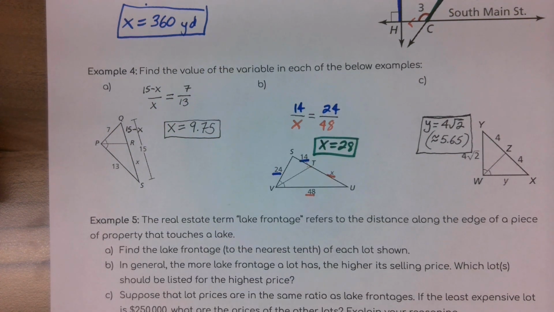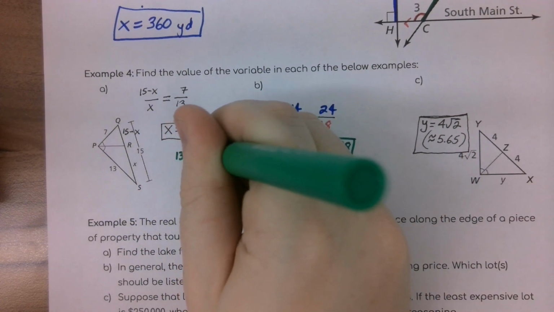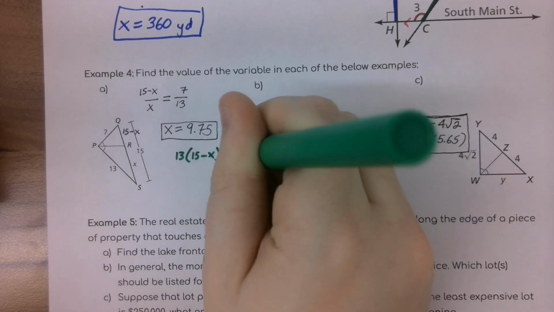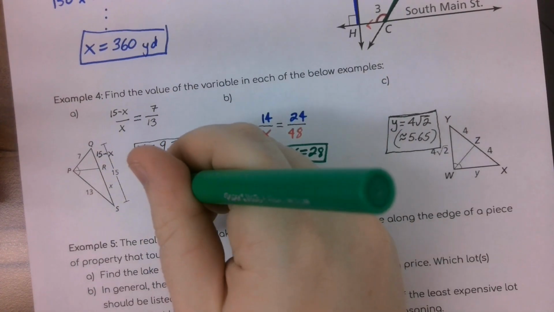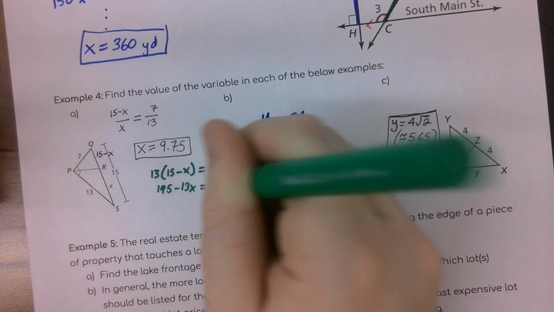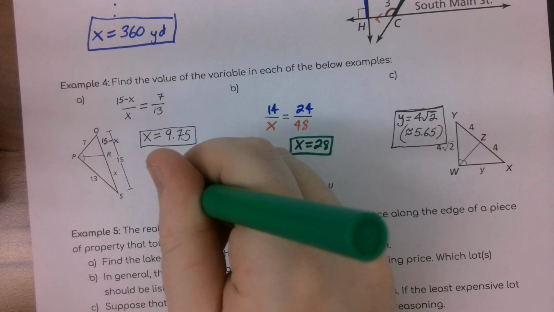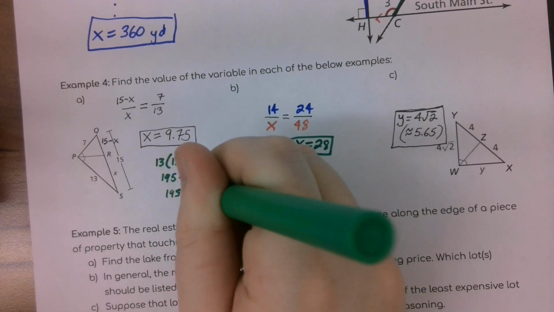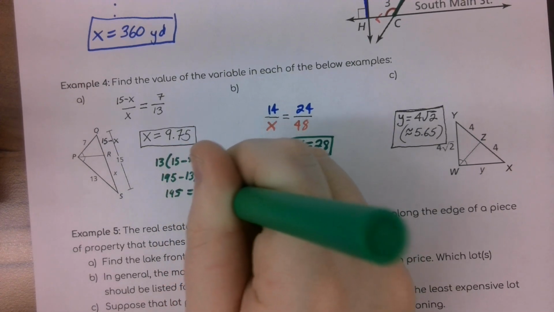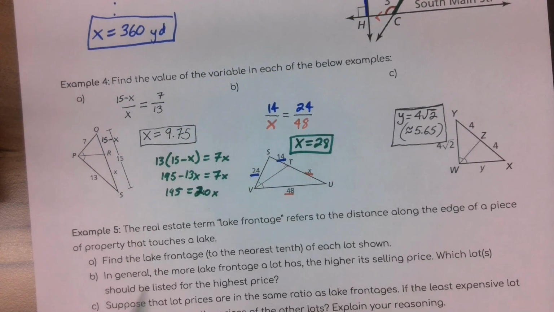When we start multiplying this one out, we're going to get 13 times 15 minus x equals 7x, which is 195 minus 13x equals 7x. When we add the 13x to both sides, we get 195 equals 20x. And when we divide by 20, we get 9.75. Cool.